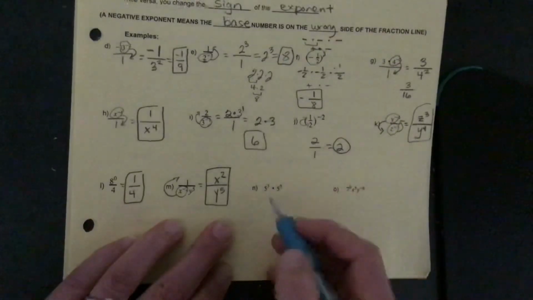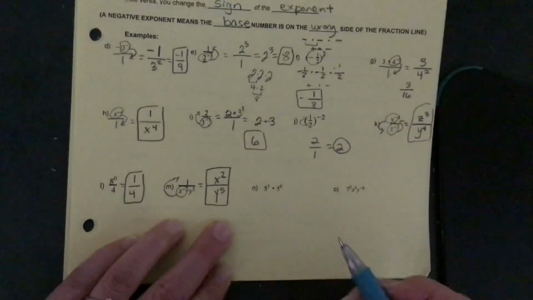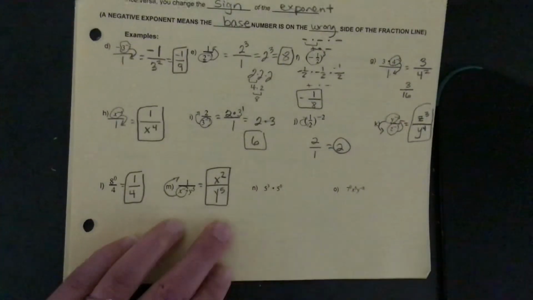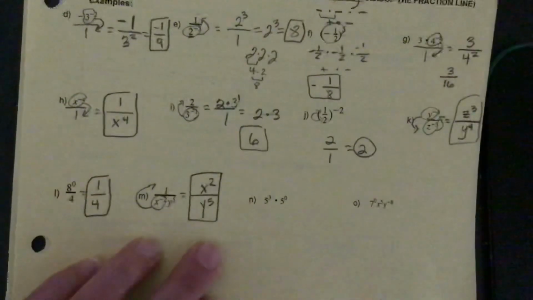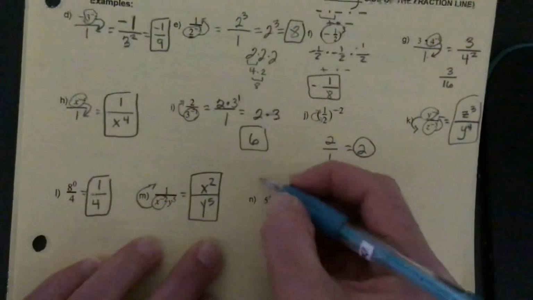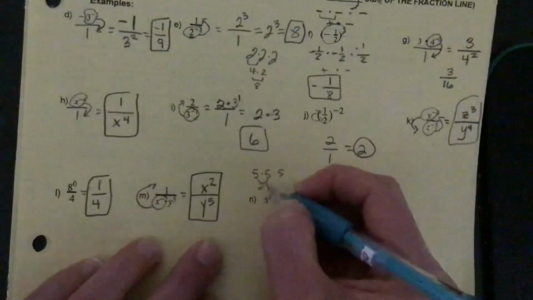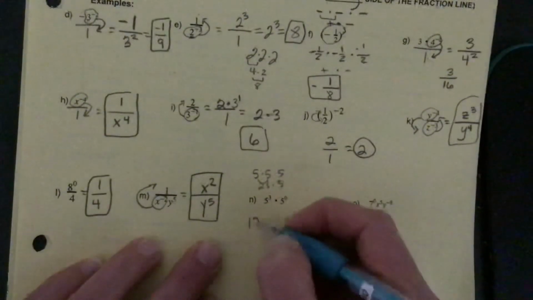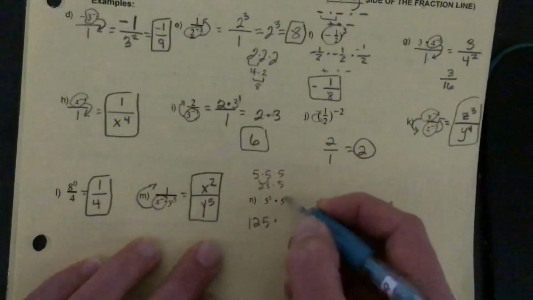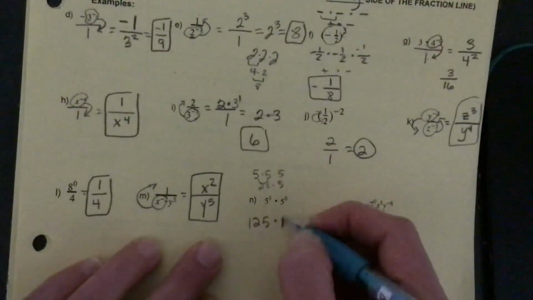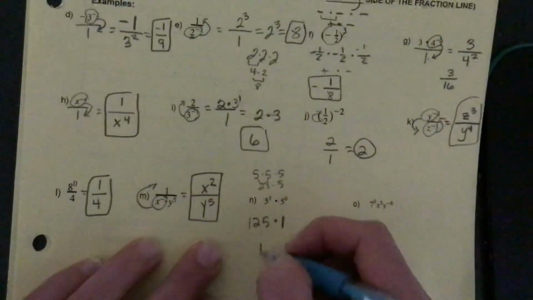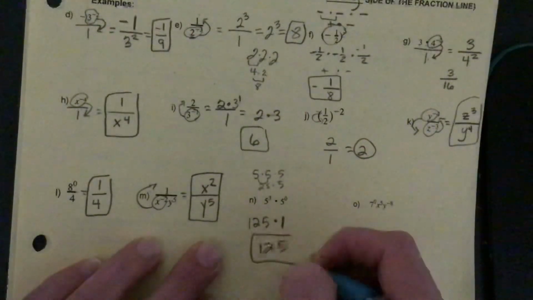And right here, no negative exponent. So I don't have to flip anything over the line because there's no negative exponent. Okay, so 5 cubed, remember that's 5 times 5 times 5. And remember that 5 times 5 is 25, and 25 times 5 is 125. Times 5 to the 0 power, which is 1. And so 125 times 1 is just 125.